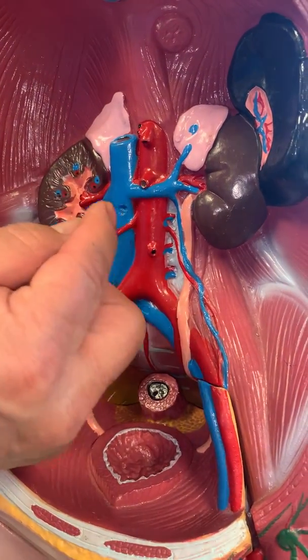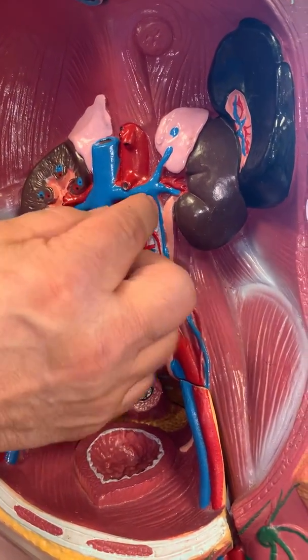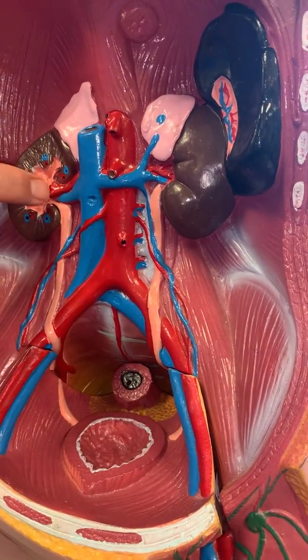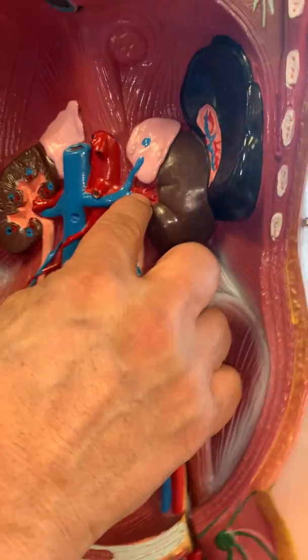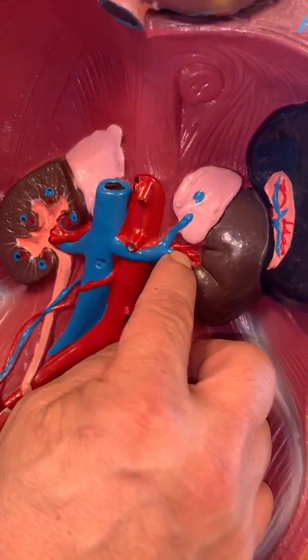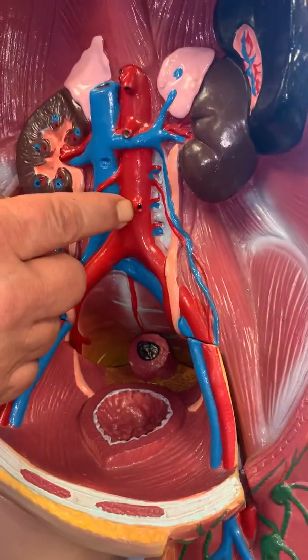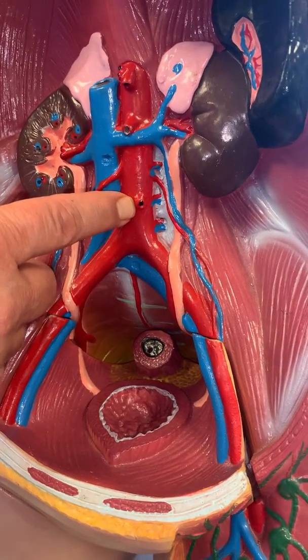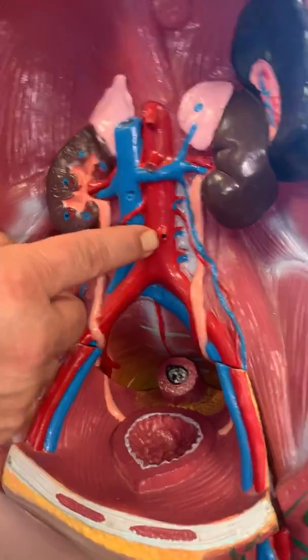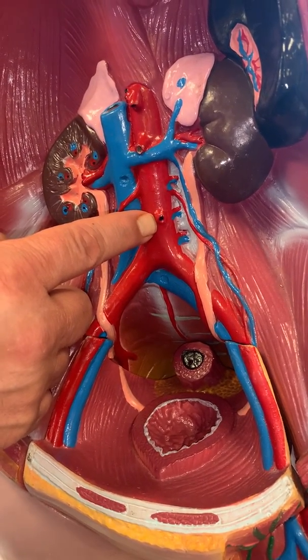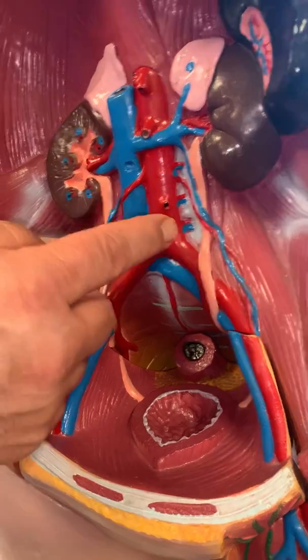Now this model doesn't show it, but it's going to be underneath, okay, these two renal arteries, underneath here and underneath here. I can see one on this side, and I can see a little remnant of one, or a little piece of one right there. The next single branch coming off would be the inferior mesenteric that was going to the lower sigmoid colon, rectum, descending large intestine, those types of structures.